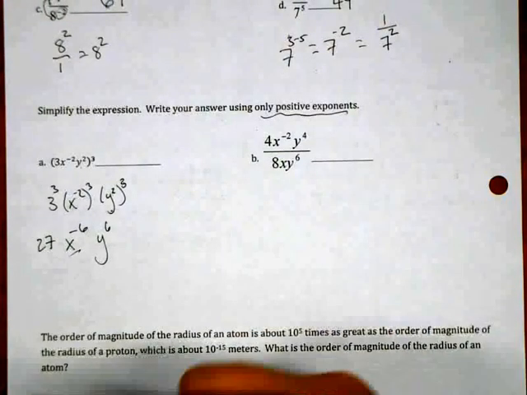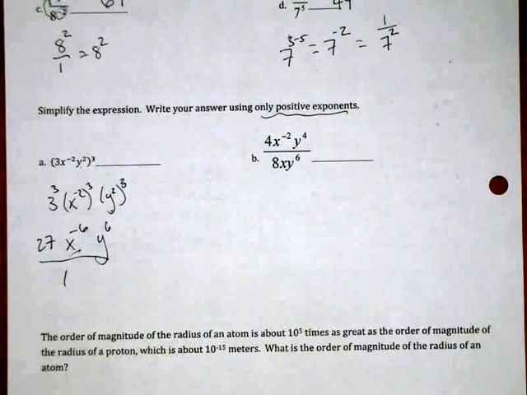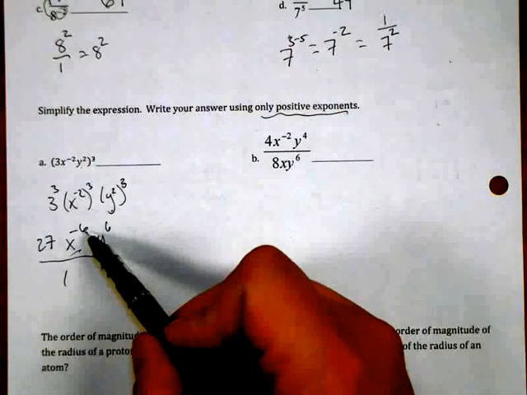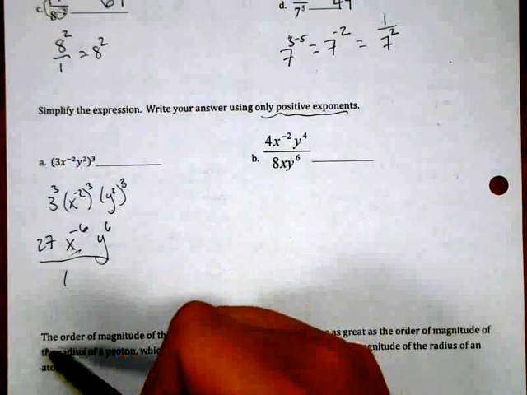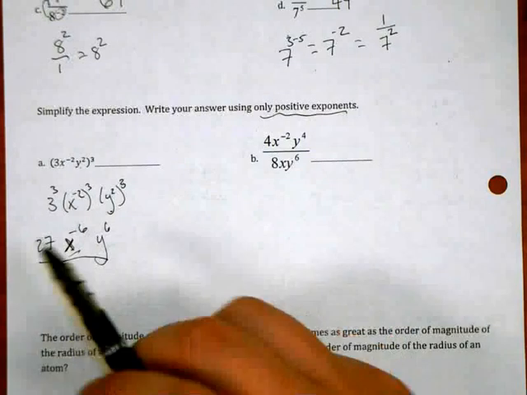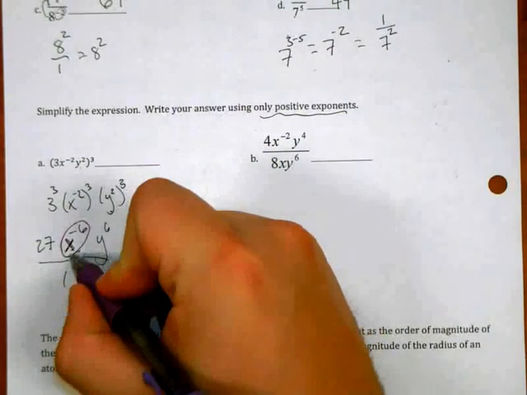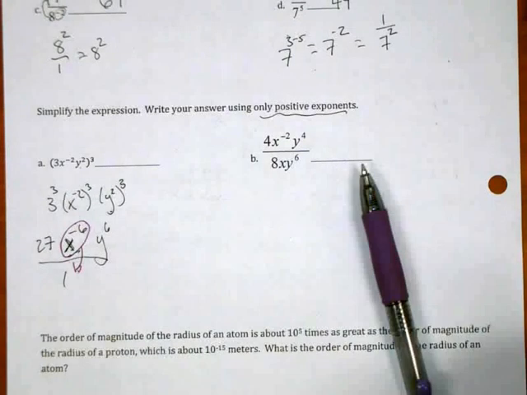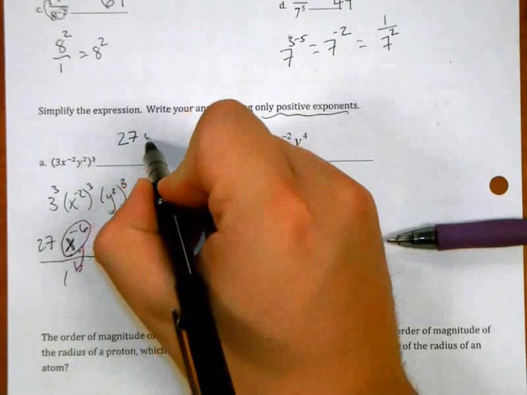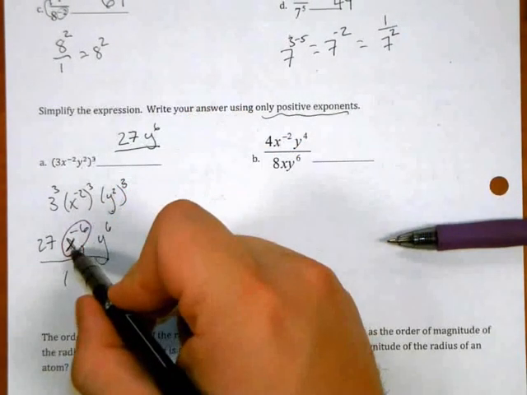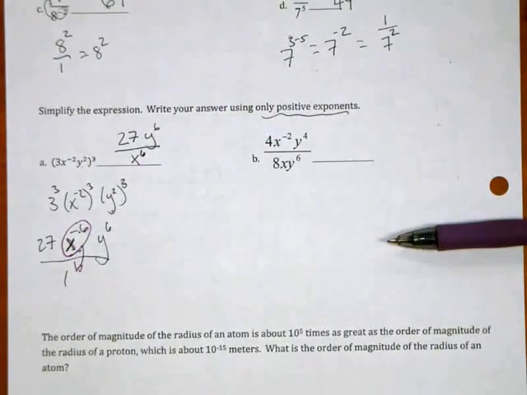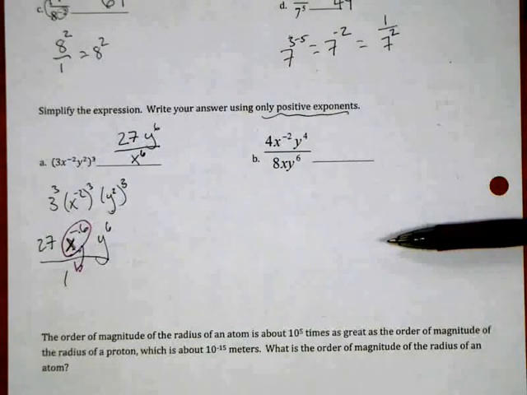My directions say I can only write positive exponents, so I've got to fix something here. If this was an expression, I could put it over 1, because there's no fraction, I can make it a fraction. A negative exponent tells me to move the base to the other side. Note this negative 6 is only attached to the x. It's not attached to the other things. So I'm going to take my base that has a negative exponent and flip it to the other side of the bar, but make the exponent positive. So my answer here is going to be 27 y to the 6. And since x used to be negative, now I'll make it positive by putting it down below.